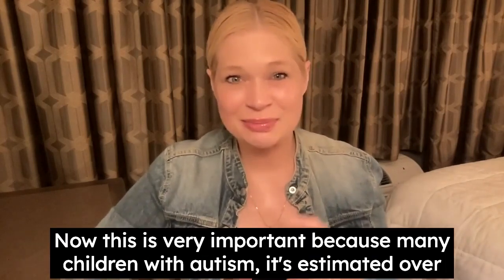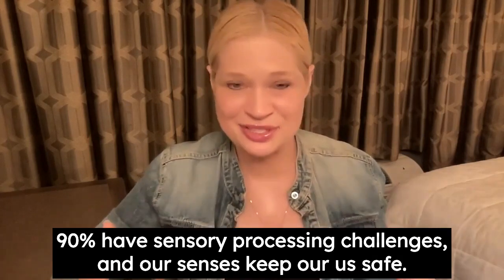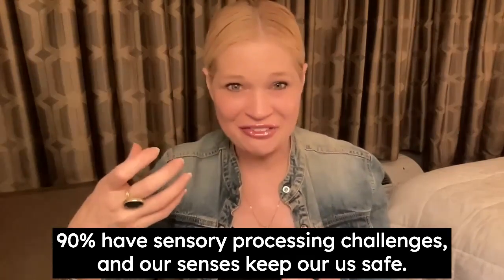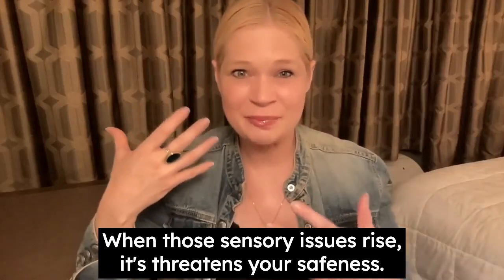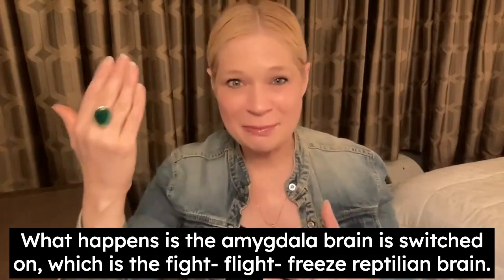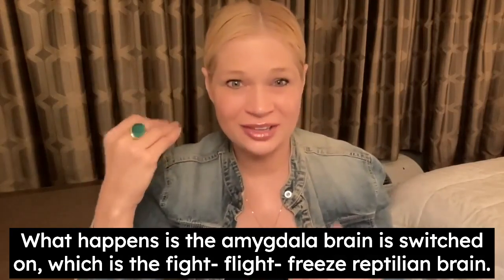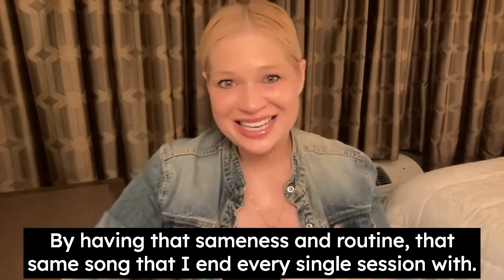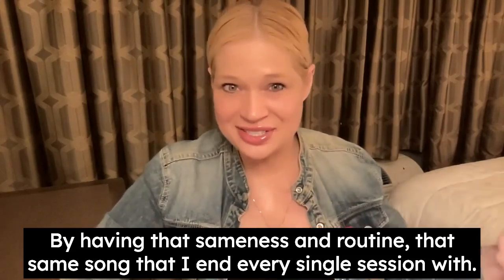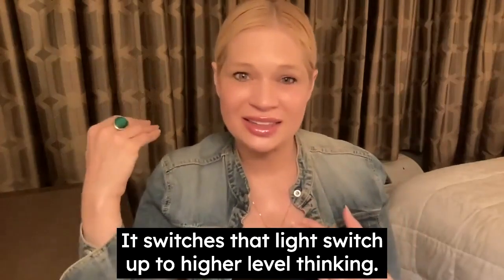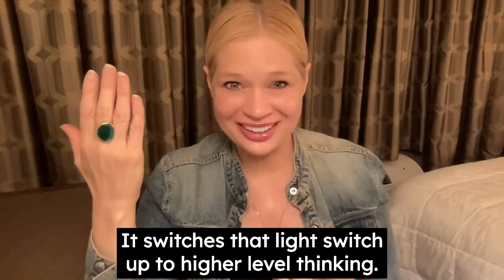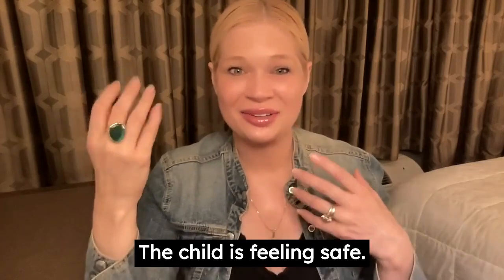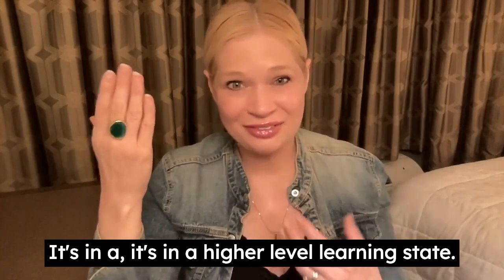Now, this is very important because many children with autism, it's estimated over 90%, have sensory processing challenges. And our senses keep us safe. When those sensory issues arise, it threatens your safeness. What happens is the amygdala brain is switched on, which is the fight, flight, freeze, reptilian brain. Your security is threatened. By having that sameness and routine, that same song that I end every single session with, it switches that light switch up to higher level thinking. And when we do that, the child is better able to learn language. The child is feeling safe. It's in a higher level learning state.